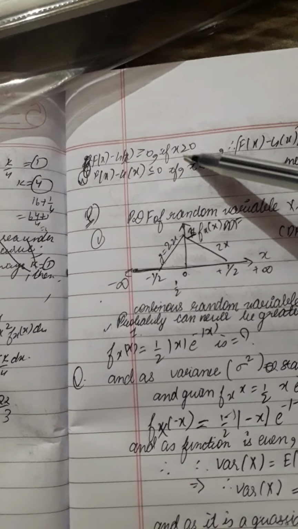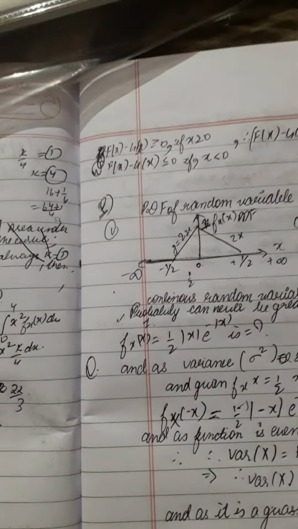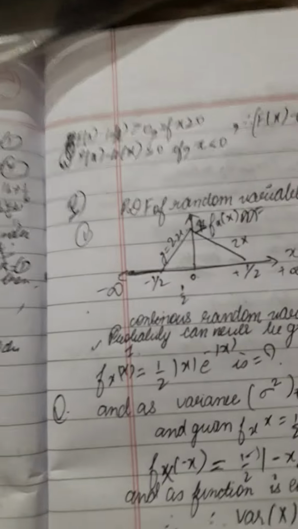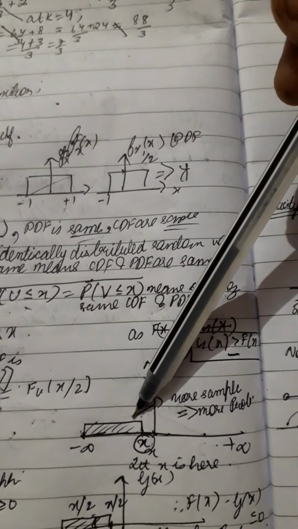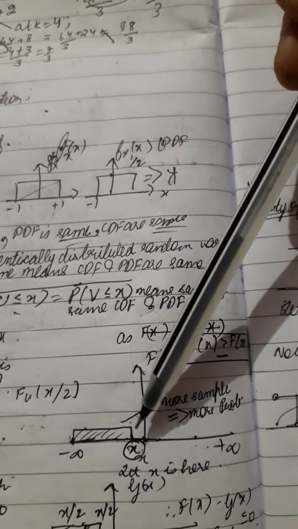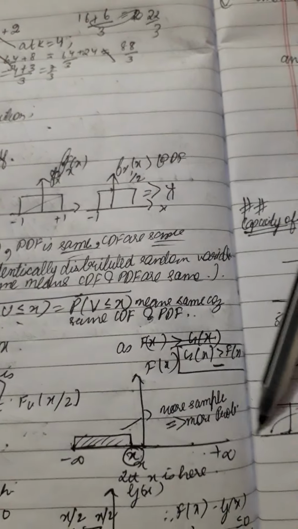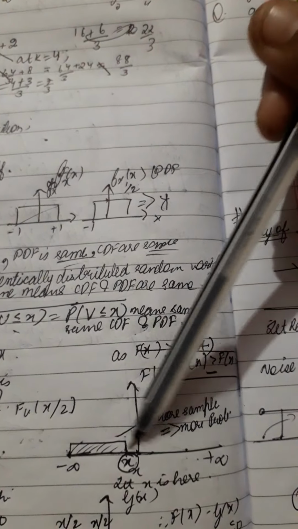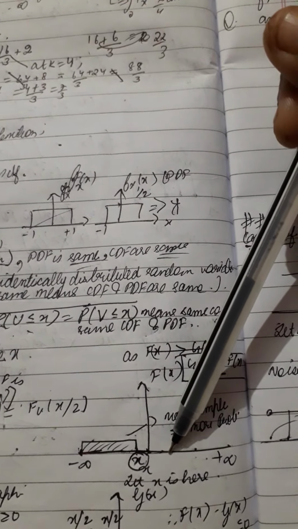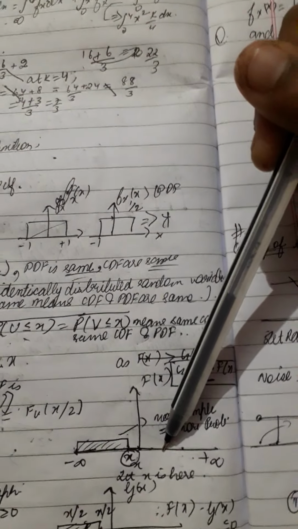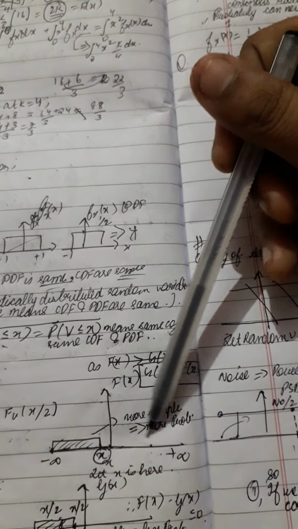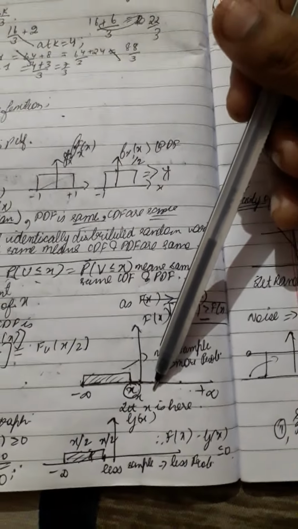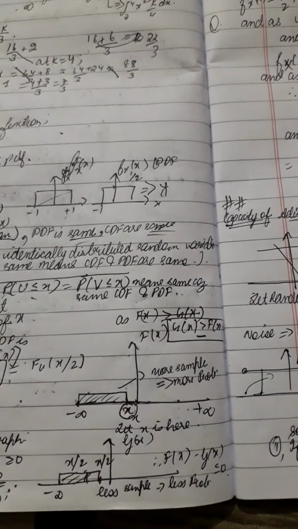If x is assumed to take values greater than or equal to 0 and less than infinity, then as we have seen in the first case, for the random variable u, from here to infinity, that is, x lying over here, greater than 0 up to infinity, it will occur, and gx will be greater than x by 2.